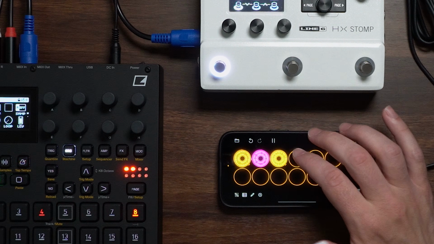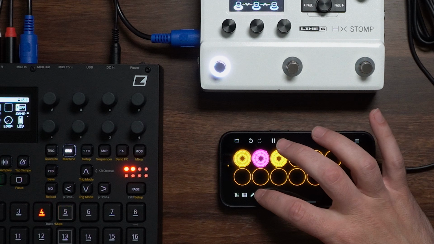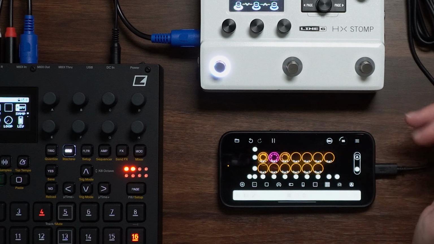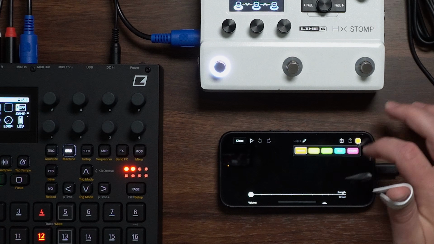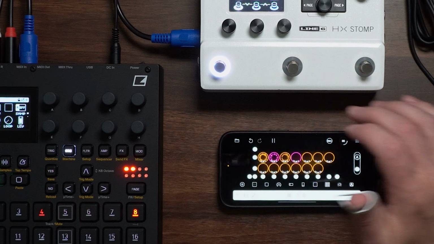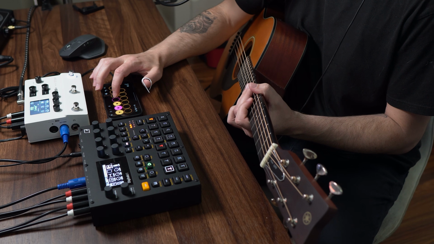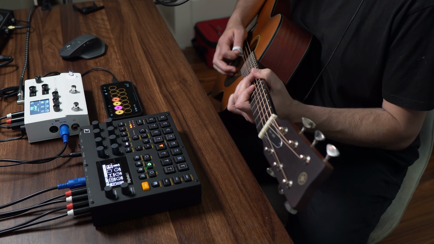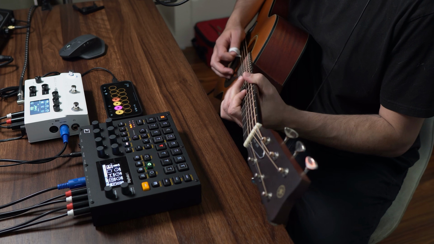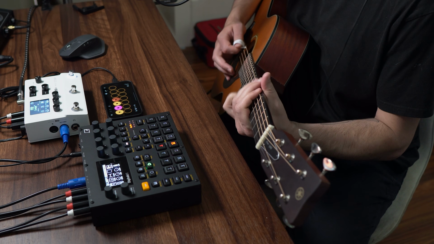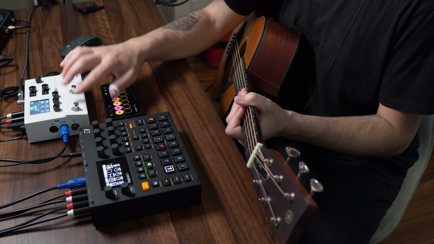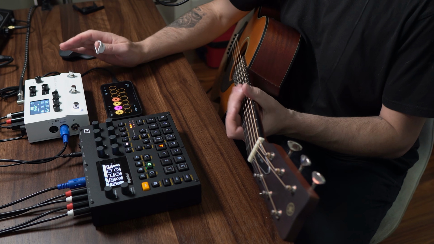And then I think what I can do is, if I go to edit here, clip 4, make it pink. Now this will only record for 4 bars, right? Let's try something like that. I have no idea what I'm playing.